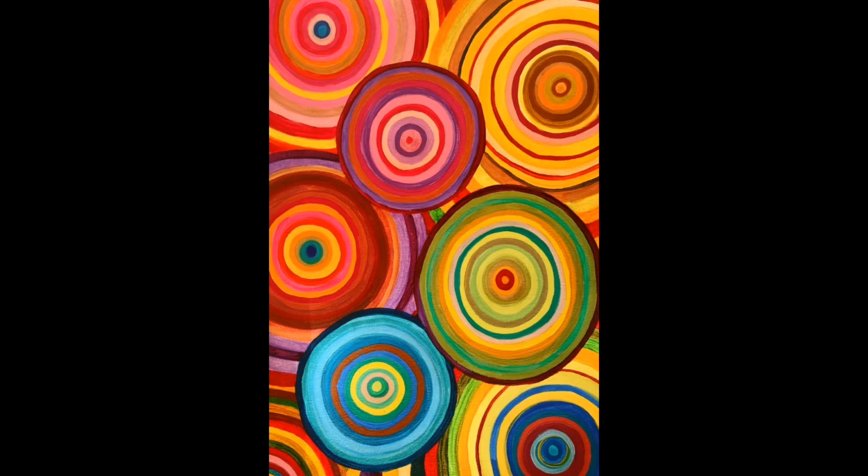Now, let's see what you've learned. I have two quick tasks for you. Look at these three patterns. Which one is a tessellation? Show me a thumbs up for yes and a thumbs down for no. Excellent! You identified them correctly.